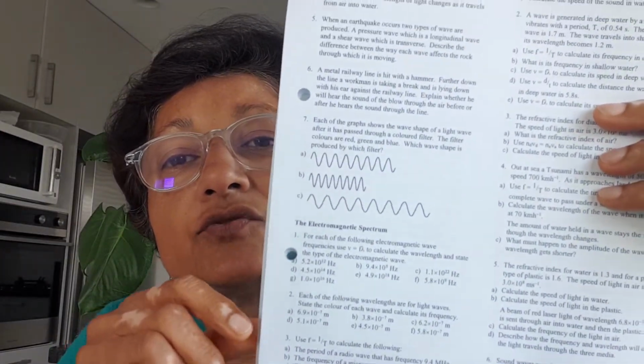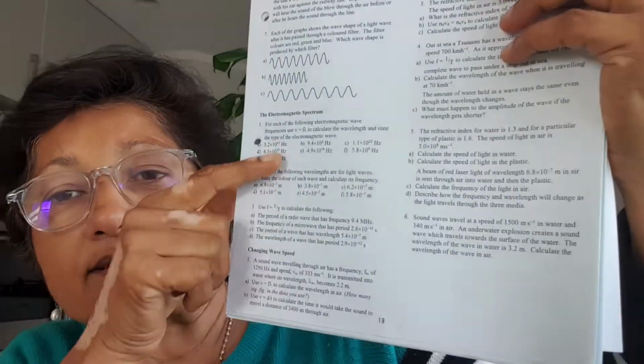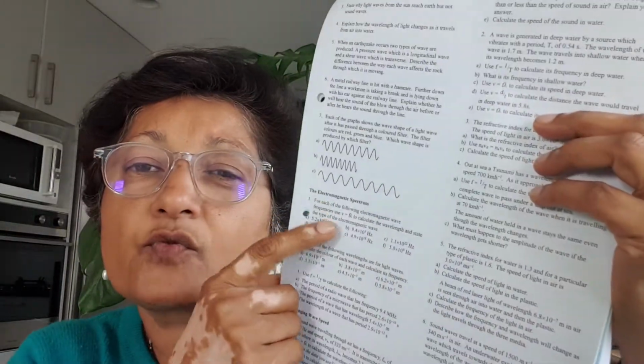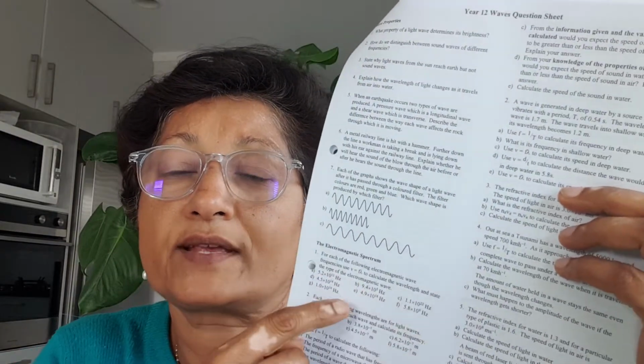Now, your first question in your booklet on page, let me just get the page, yeah. Here we go. On page 19. So these are the questions that you have to do for today's work. So these ones here. Okay, and I'm just going to solve question 1A, and all those other ones under question 1 are the same. So your first question reads, for each of the following electromagnetic wave frequencies, use v equals f lambda, so that wavelength has got the symbol lambda, it's a Greek letter, and state the type of the electromagnetic wave.